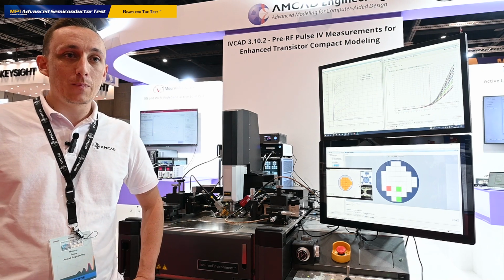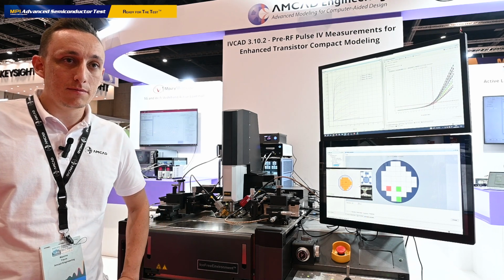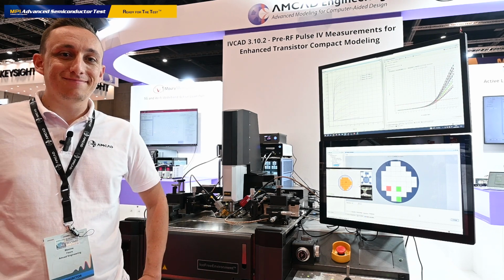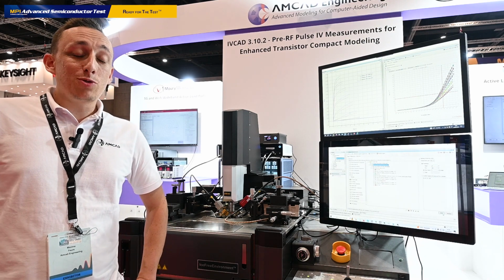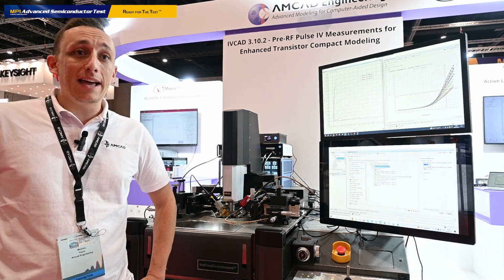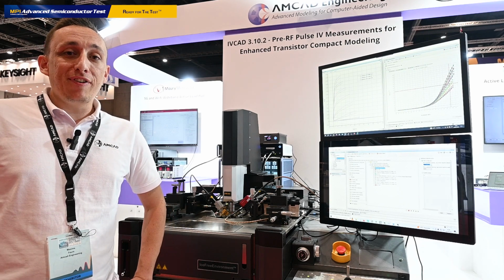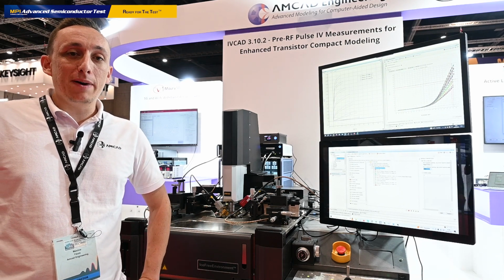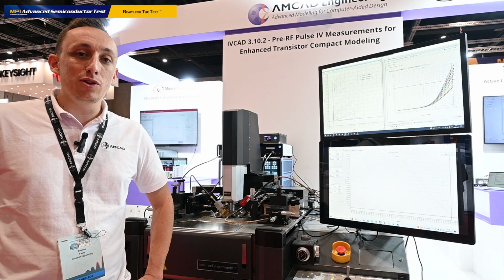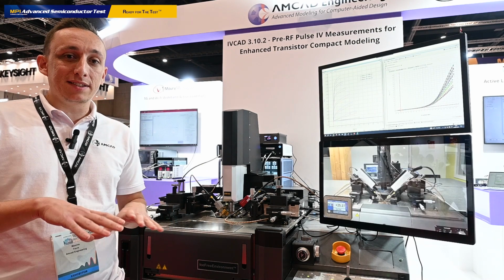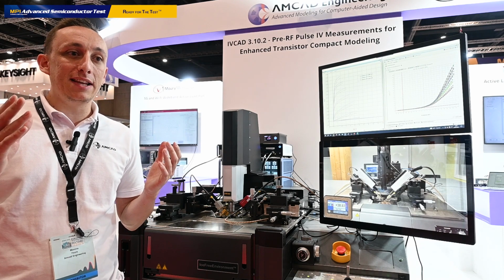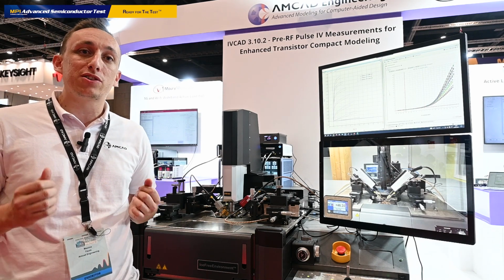Many people find the concept of charge trapping state intriguing yet complex. Could you simplify it for our audience? The trapping effects are inherent to GaN HEMT technologies. The trap phenomena are induced by DC and RF signal applied to the device, and the electrons are trapped and released directly and will directly affect the current conduction.